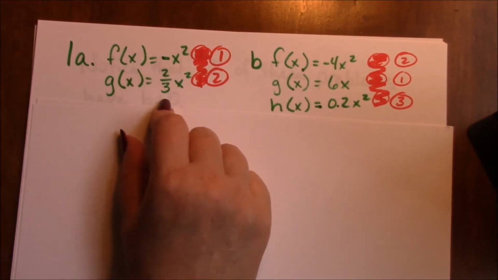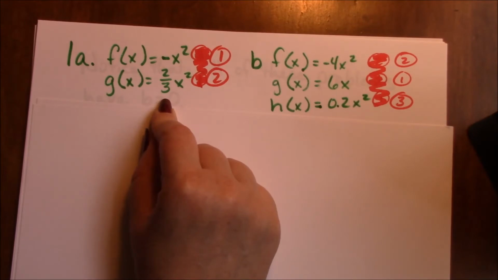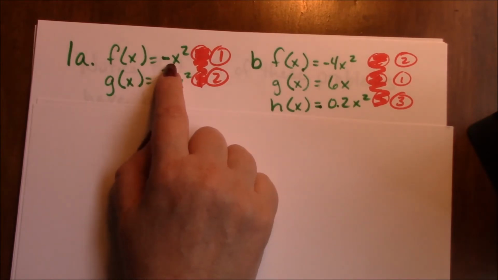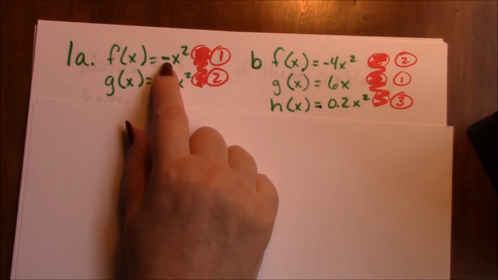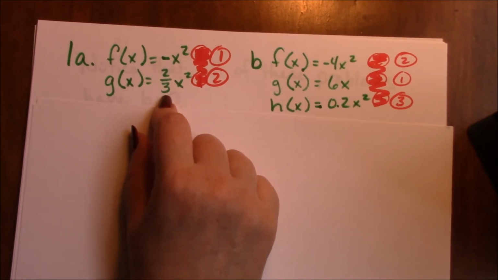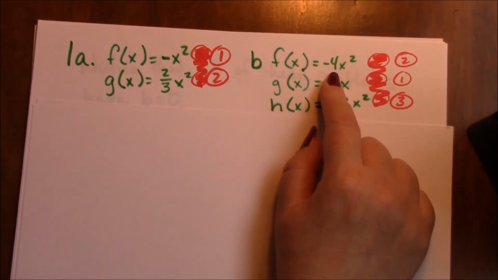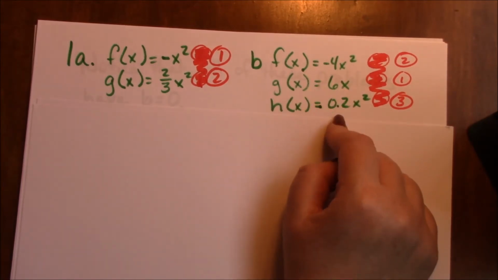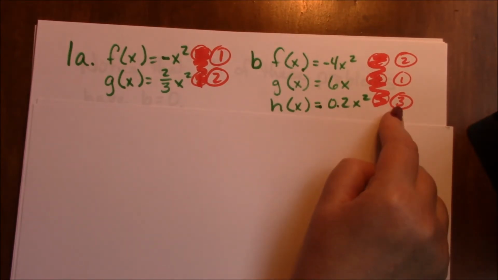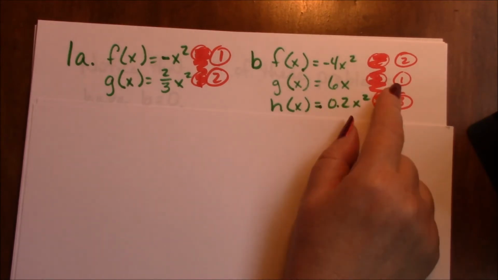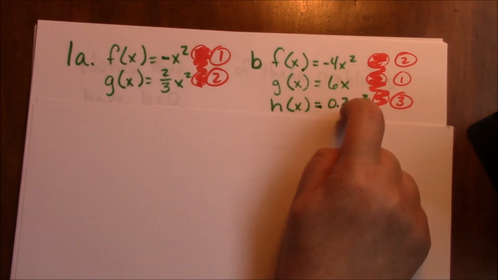And what they want us to do is order them from narrowest to widest. When you look at -1 here and 2/3 here, you know that -1 is going to be narrower than 2/3. So you can put them in order. Here's the same story. We have an absolute value of 4 here, 6 here, and 0.2 here. So you know that the smaller the number, the wider it's going to be, and the larger the number, the narrower it's going to be. So this is going to really be 1, 2, and 3.